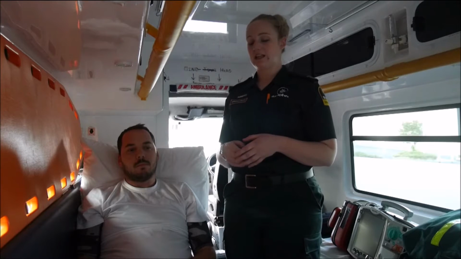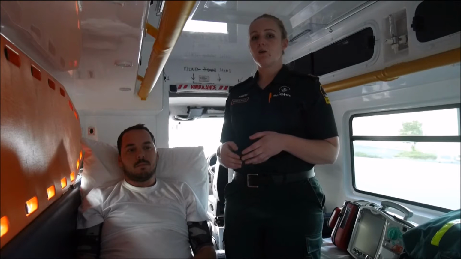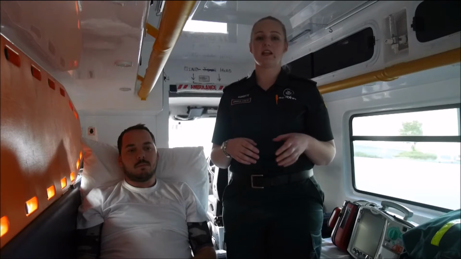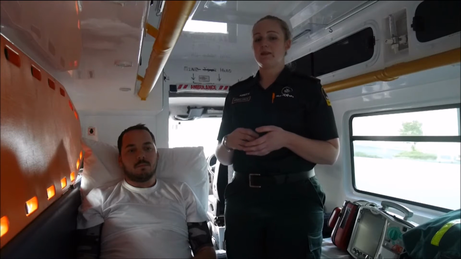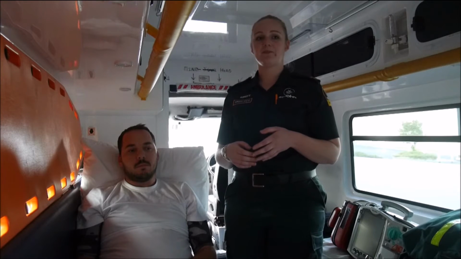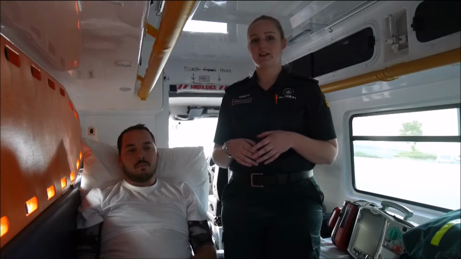perfused. We're also going to be checking their pulses, so the rate, regularity, strength. We're also going to look for any equipment, so is there any oxygen tubing, oxygen tanks, any medication, so GTN spray. We're also going to be assessing the patient's cardiac history.